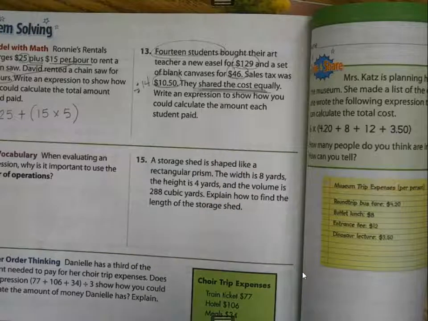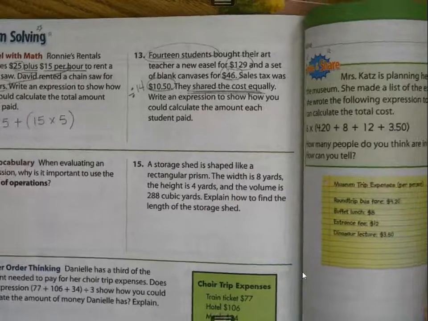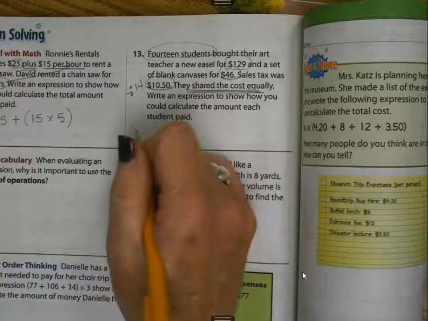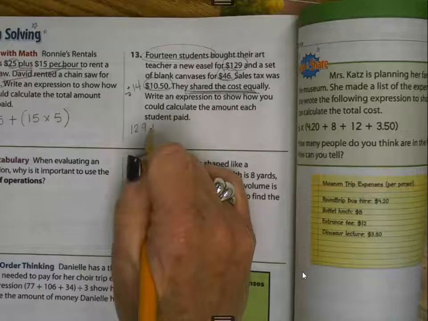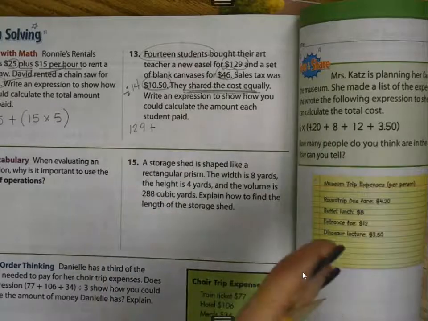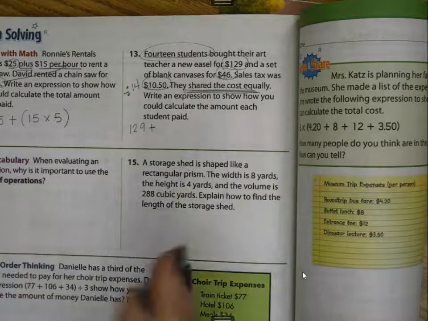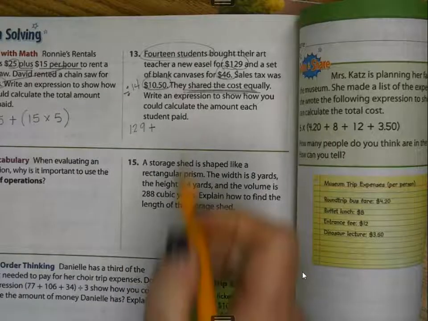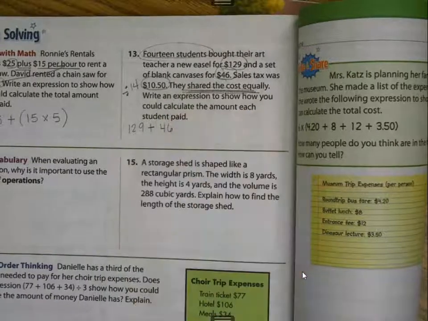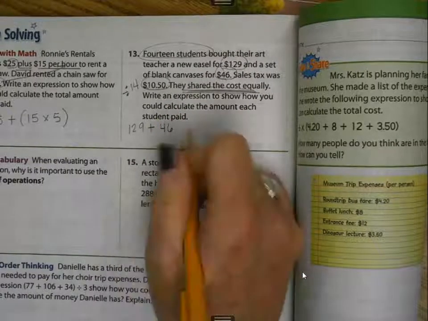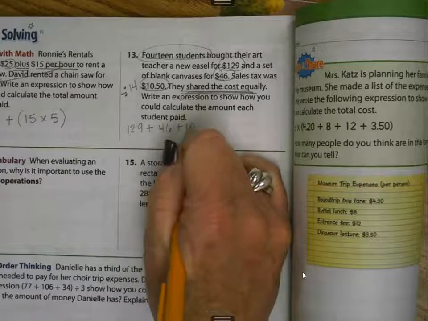All right, so we're going to write an expression to show how you would calculate the amount each student paid. So what are they buying? All right, they're buying a $129 easel. They're also buying, so I'm going to add, because when you go to the cashier at the register, they total up your purchases by adding them, a $46 set of blank canvases, and you have to add your sales tax of $10.50.